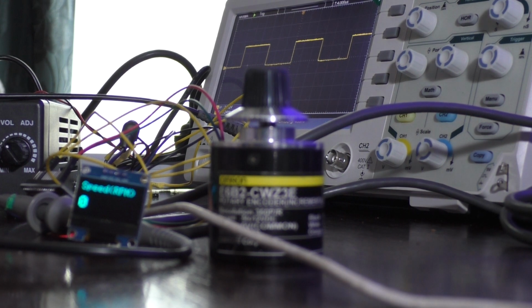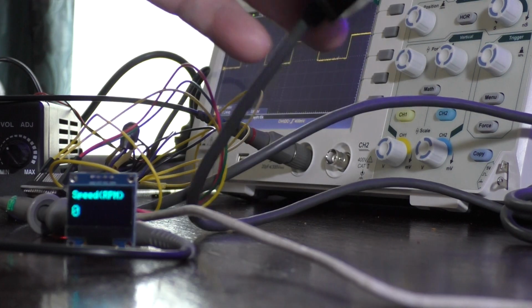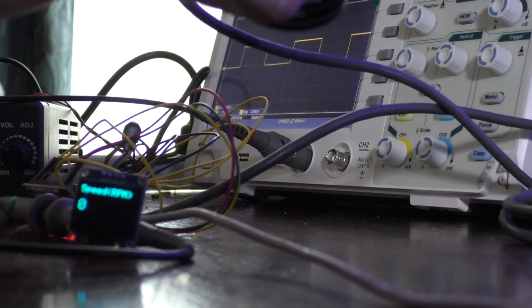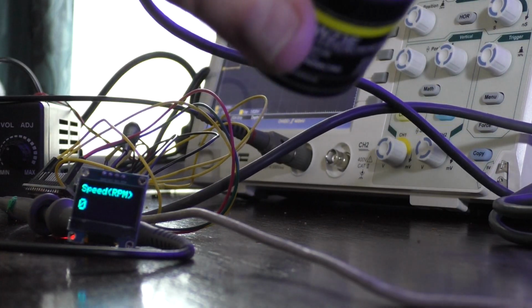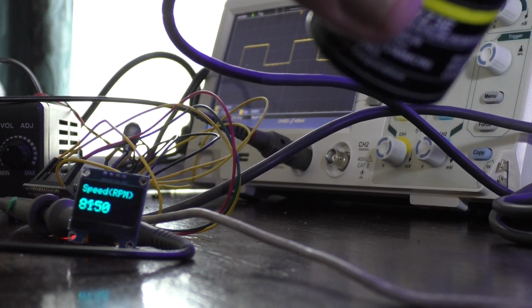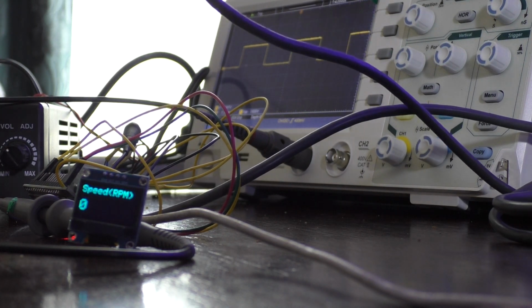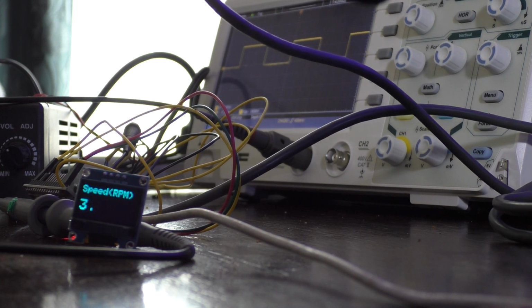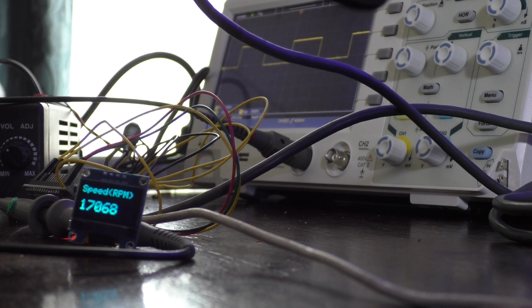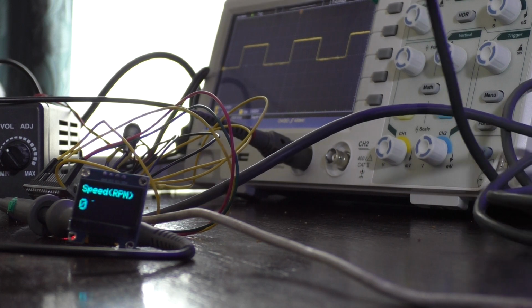Oh, the drill was here, and here's my sensor, and I'm just going to put the drill. See the speed. I've got speed brackets RPM. It's not calibrated in RPM, but it could be. It goes negative as well if you want to.